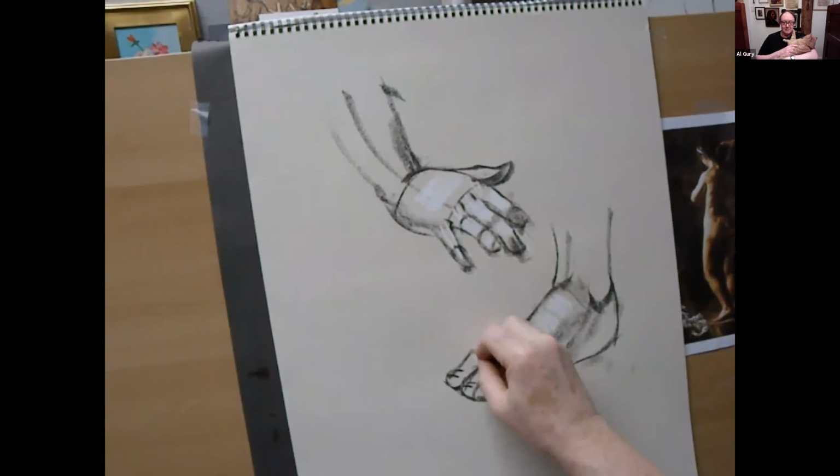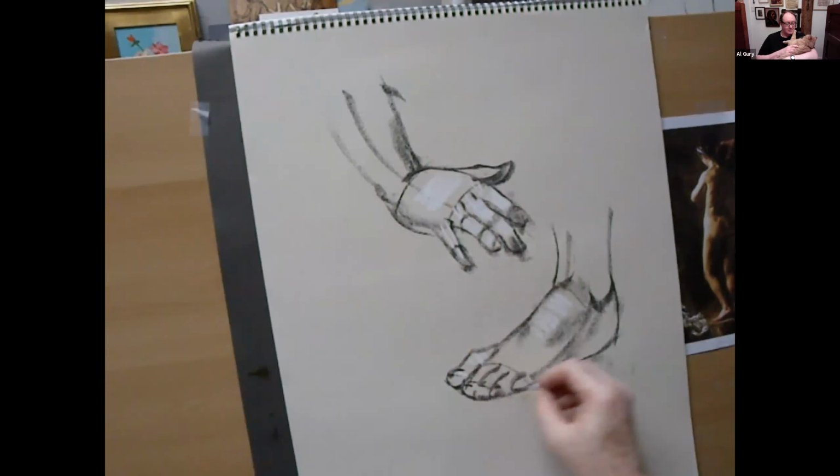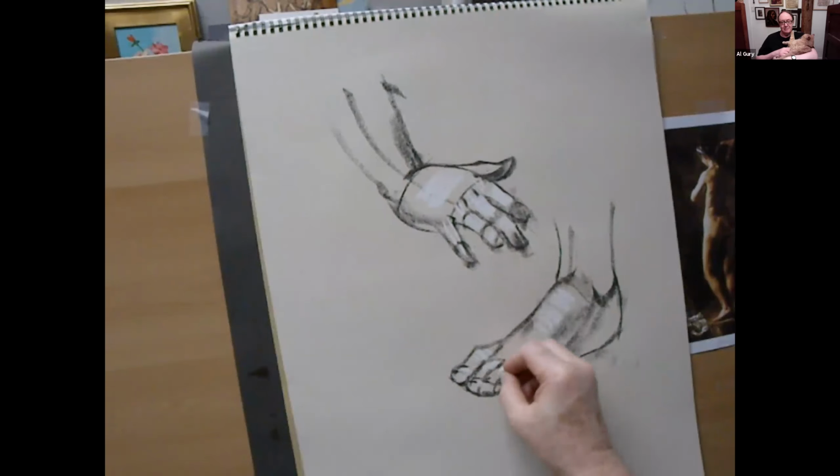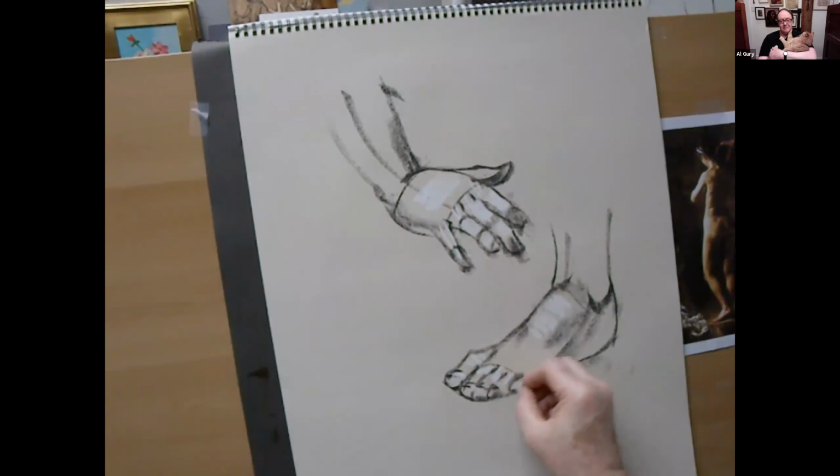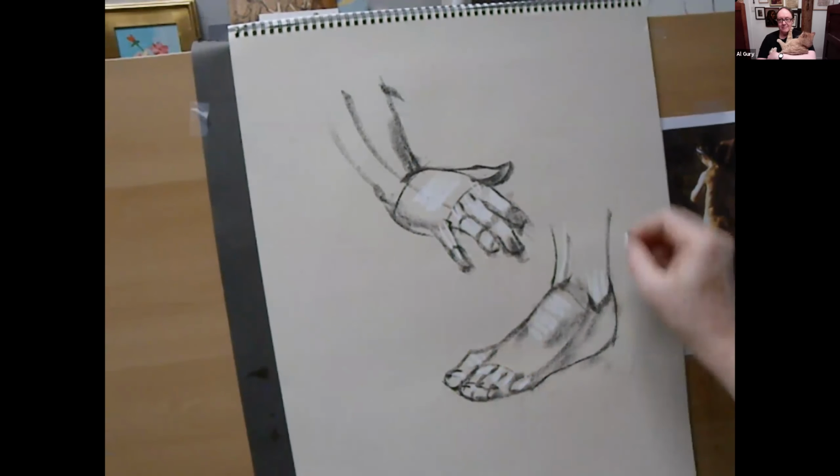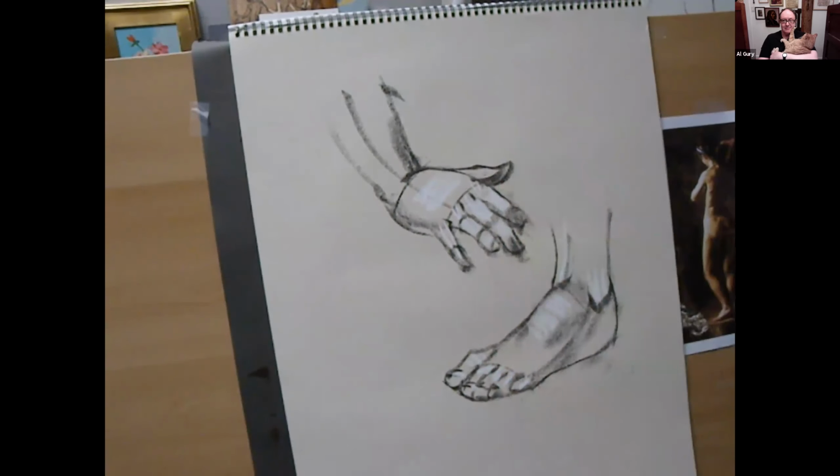The light will be on the high places and especially on the topmost planes that are facing towards the light. And this is true in drawing the whole figure.